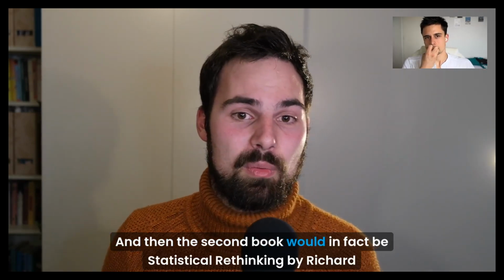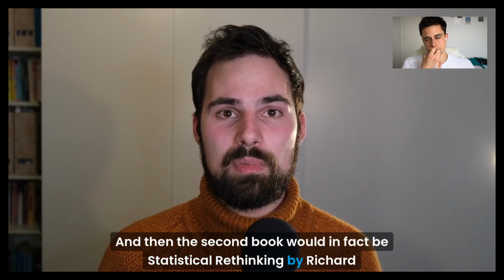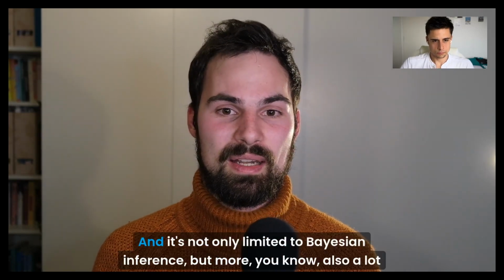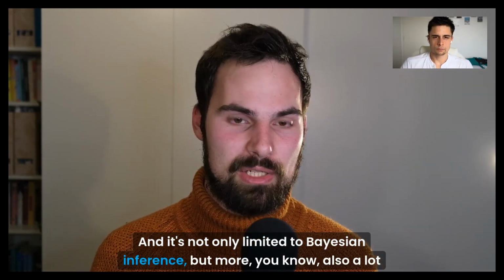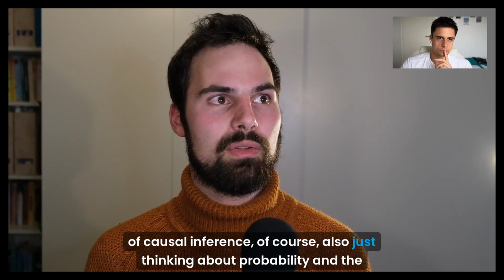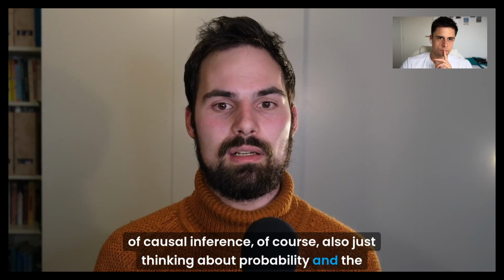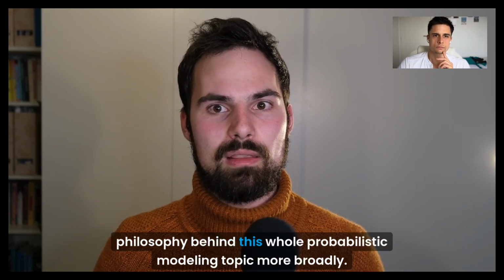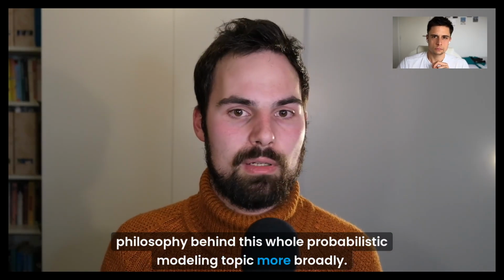And then the second book would in fact be Statistical Rethinking by Richard McElreath. It's a great book. And it's not only limited to Bayesian inference, but also a lot about causal inference, of course. Also just thinking about probability and the philosophy behind this whole probabilistic modeling topic more broadly.